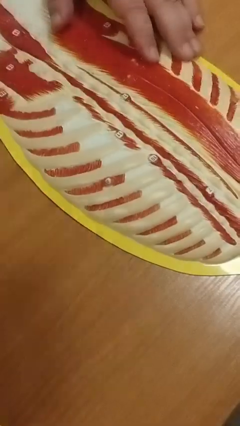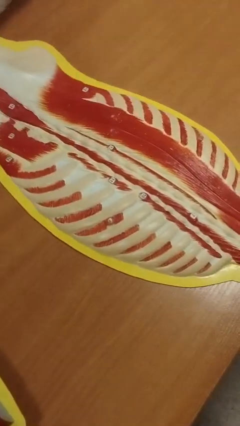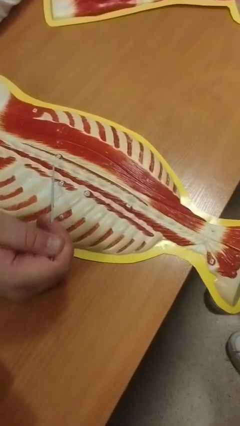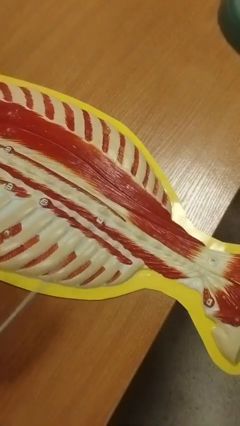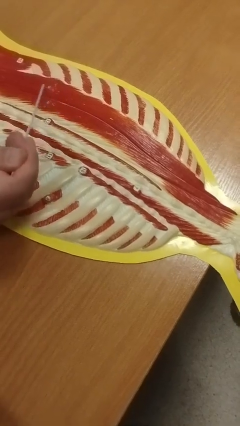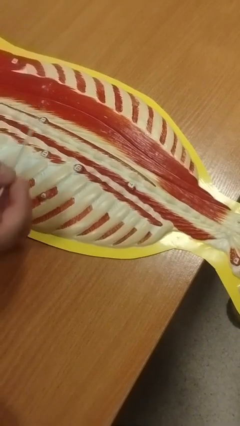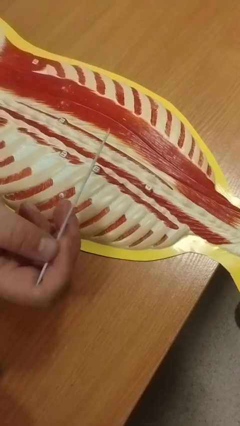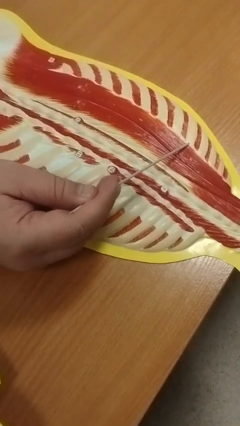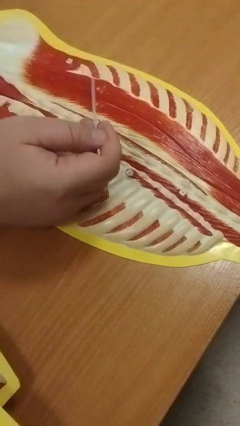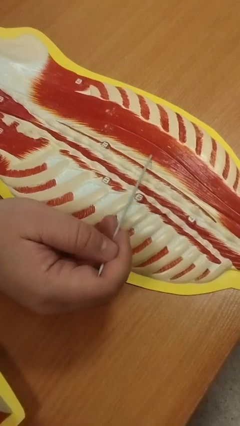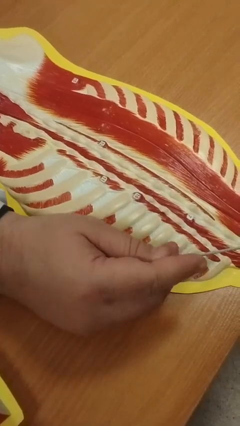And all the other deep muscles subdivide into two tracts, the lateral tract and the medial tract. Muscles of the lateral tract are musculus erector spinae, one of the largest muscles on the back, and this muscle consists of three parts. The lateral part is musculus iliocostalis, it starts from the iliac crest and attaches to the ribs. Next is the longissimus muscle, the longest muscle of the back.